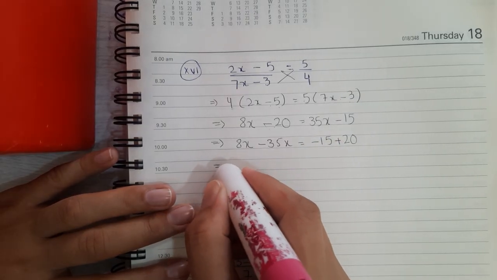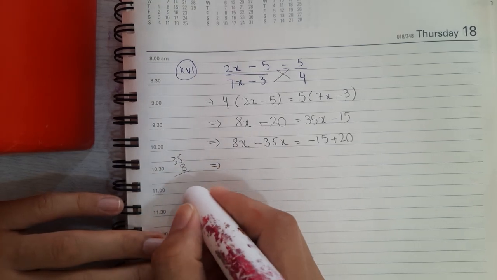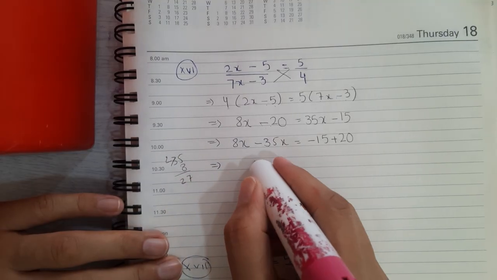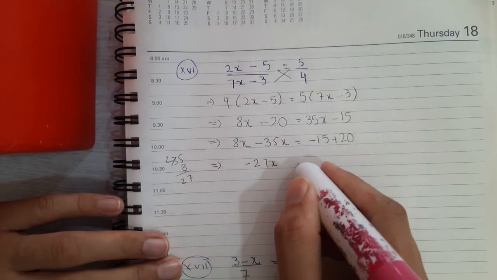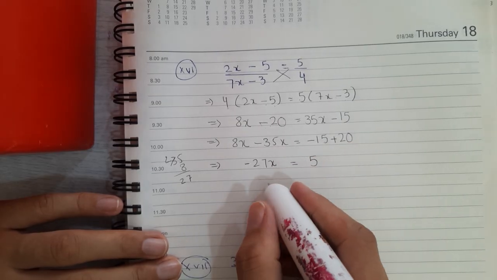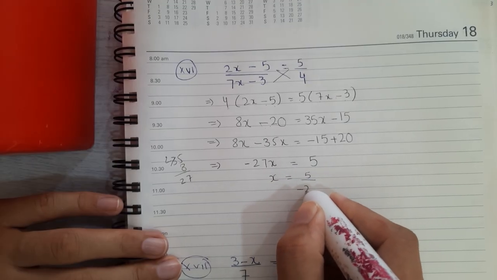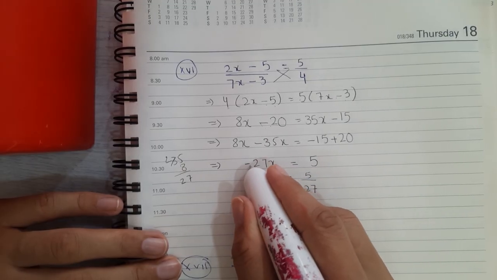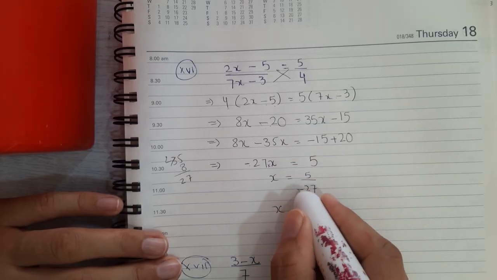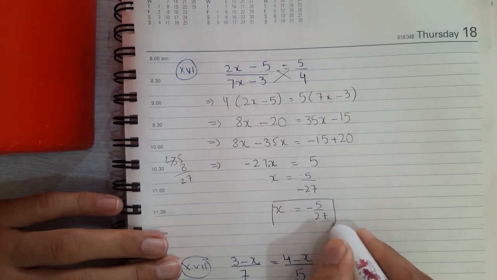Okay, now 8x minus 35x, 35 minus 8 is 27, right? And here you will be left with 27x, and with the minus sign is equal to 5, because 20 minus 15 is 5. Now x will be equal to 5 divided by minus 27, because minus 27 is being multiplied here, so here it will be shifted into division form. So x will be minus, plus minus is minus, 5 over 27 will be the answer, right?